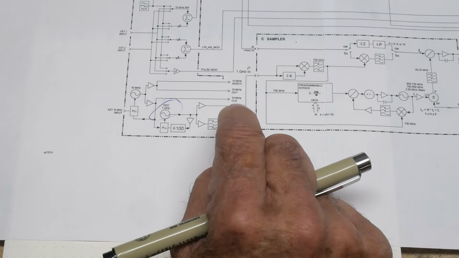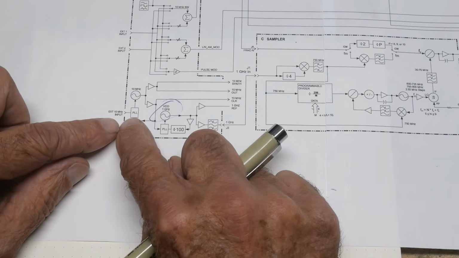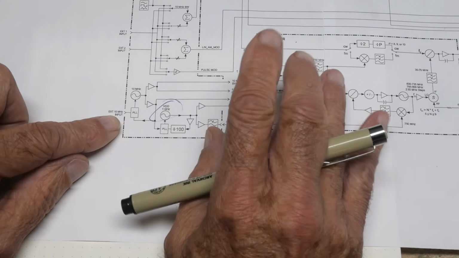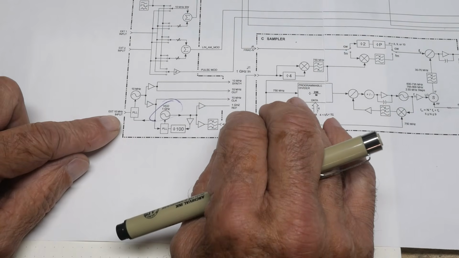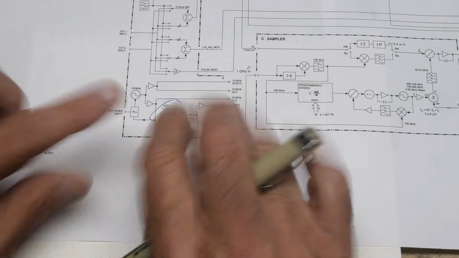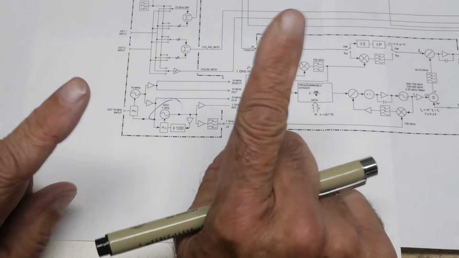So you can think of it as a multiplier, right? We're going to multiply our 10 megahertz by 100. And we're going to do that by dividing. We're going to multiply by using division. And so that's what a phase lock loop does.